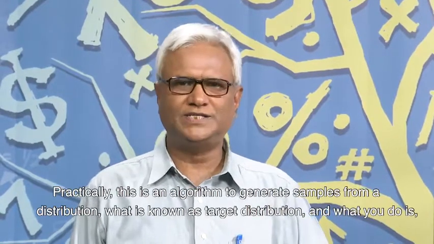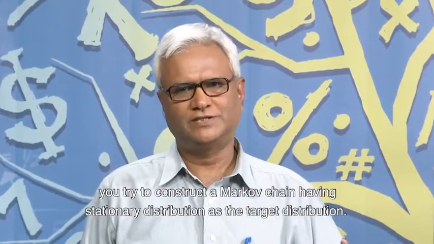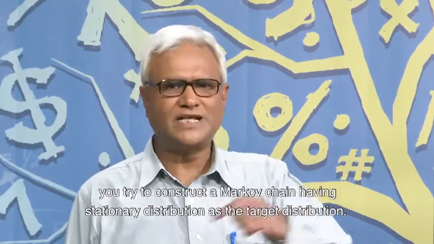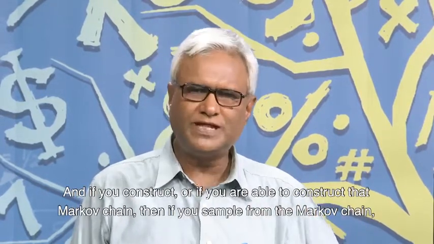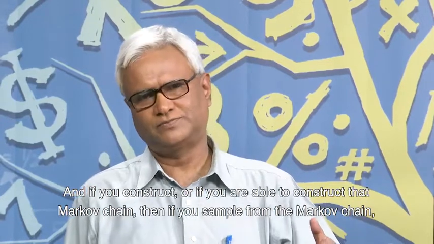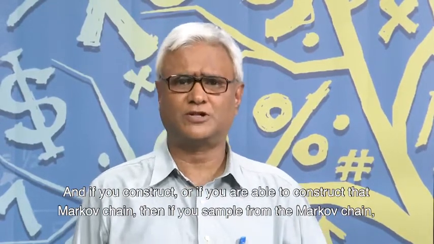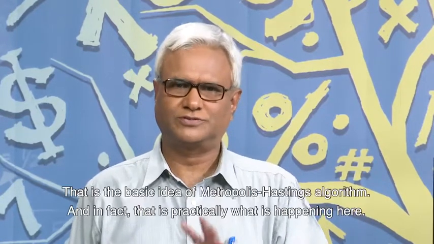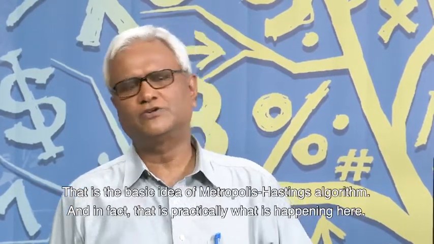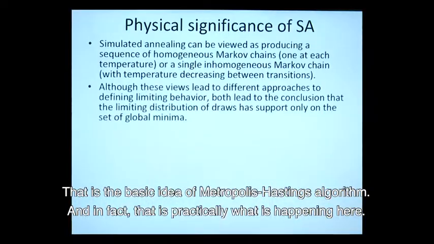What you do is construct a Markov chain having the stationary distribution as the target distribution. If you have been able to construct that Markov chain, then if you sample from the Markov chain, you have a sample from that distribution.